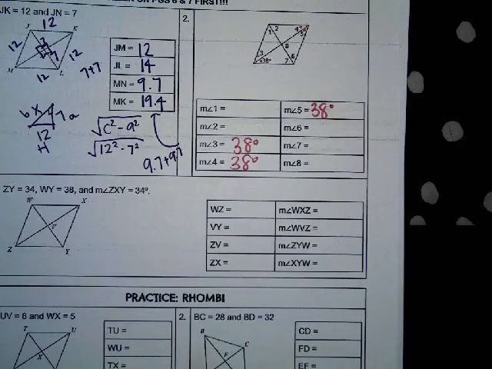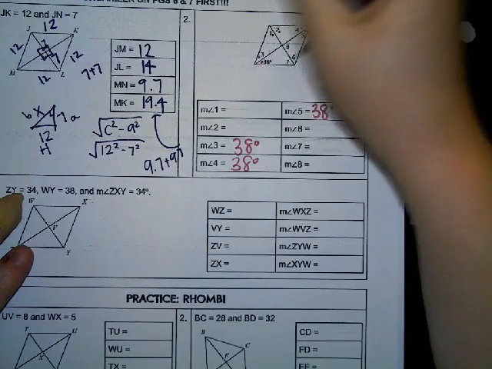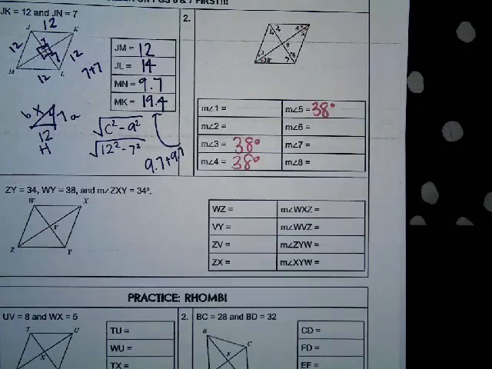Now I need to figure out how to find the other 4 that are bisected. That's the ones that are in purple. Looks kind of black, but you get the idea.